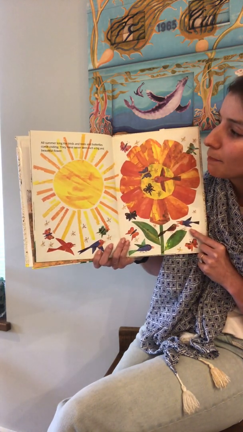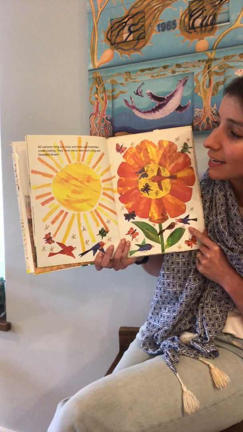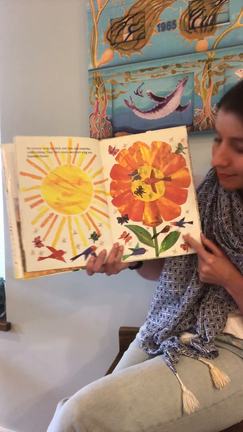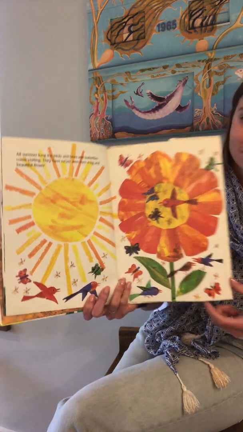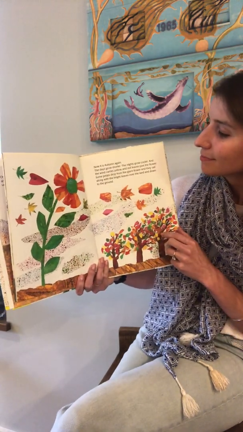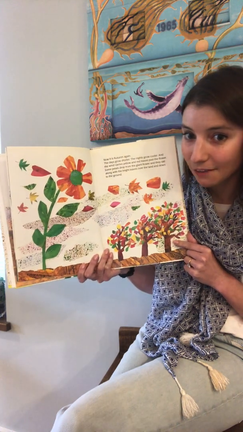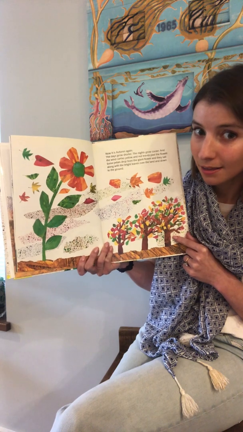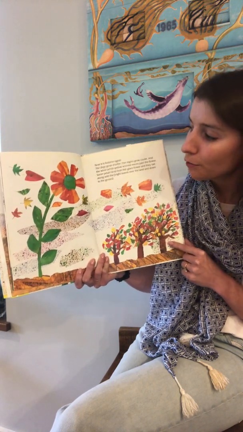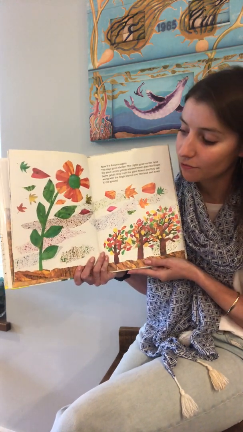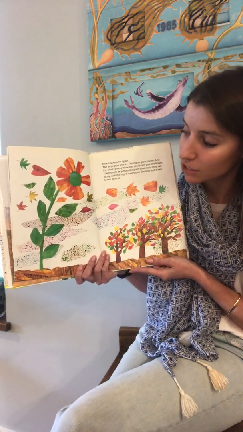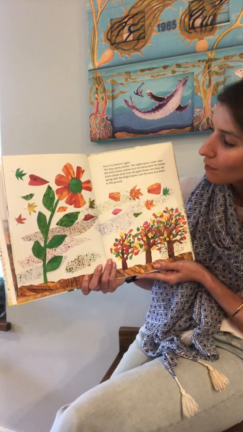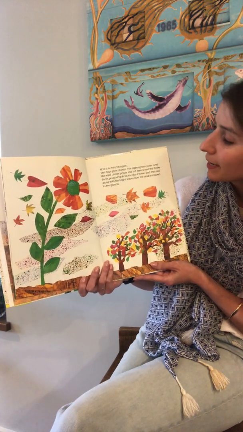All summer long, the birds and bees and butterflies come visiting. They have never seen such a big and beautiful flower. Oh, what season comes after summer? We have winter, spring, summer, fall. Who remembers, what is that special name for fall? It starts with the letter A. That's right, autumn.